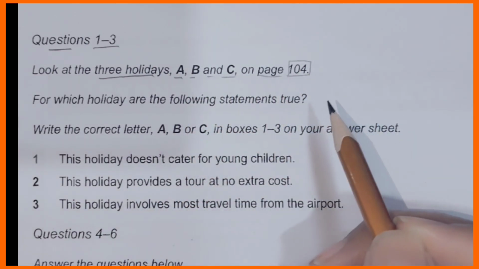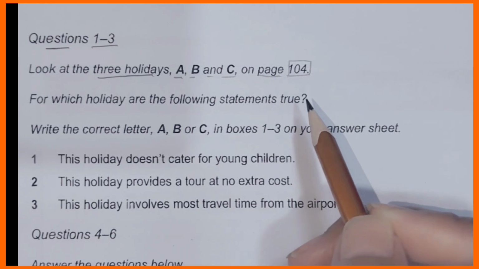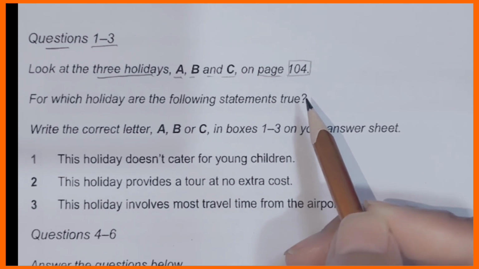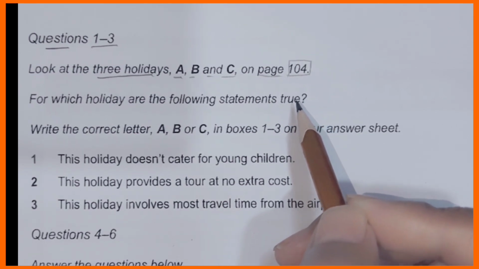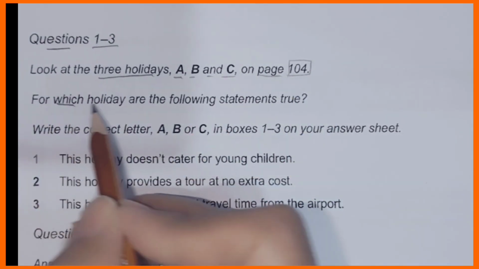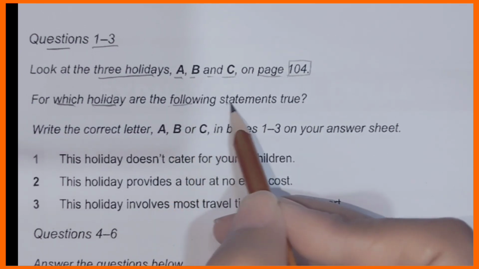This is actually general training reading, but it's very useful for beginners and for IELTS academic as well. If you watch this video until the end, it will be very helpful for you to see how you can deal with the reading with different tips and tricks according to the question. Every question has different strategies, so I will solve all the tests and all the questions according to their strategies. So, for which holiday are the following statements true?